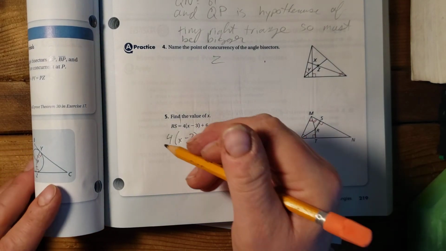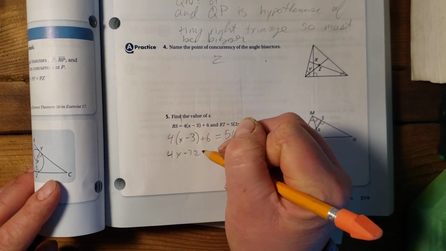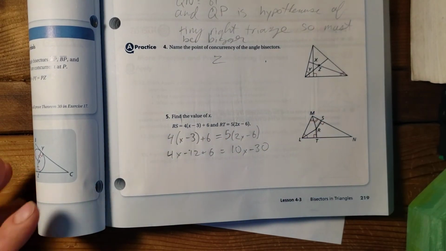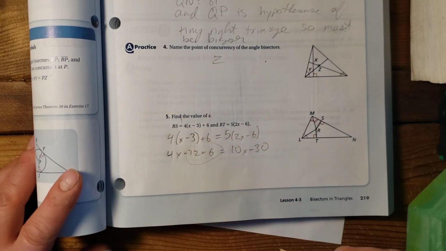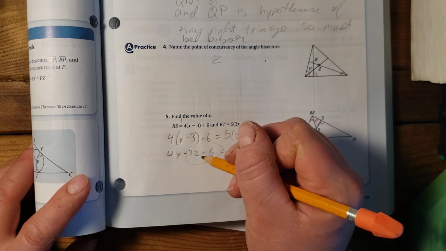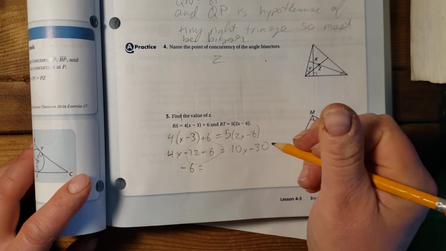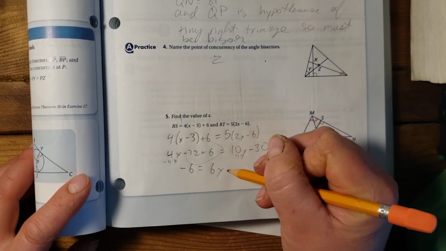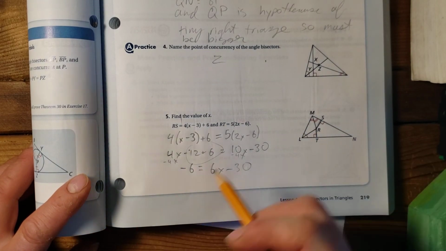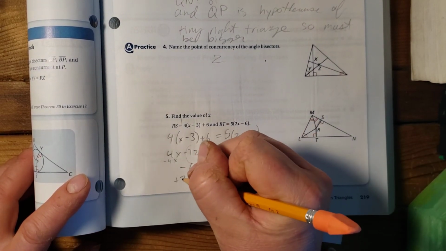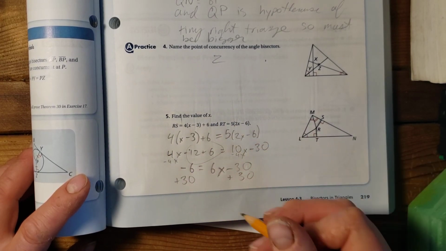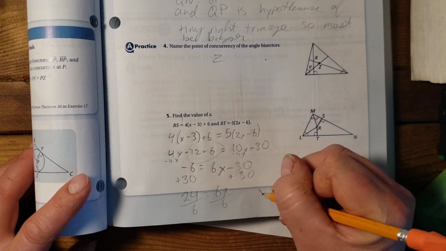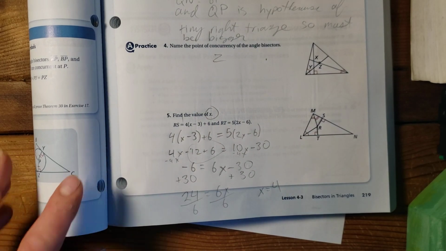Okay, distribute. Oh, look, we finally have one. 4x minus 12 plus 6 equals 10x minus 30. Combine like terms. Let's combine these two and move the 4x over there. So we have negative 12 plus 6, that's going to be negative 6 equals minus 4x, minus 4x, 6x minus 30. Let's add the 30 to the other side, plus 30. We'll put the constant on the opposite side of the variable. So now we have 24 equals 6x, divide by 6, divide by 6, x equals 4. We were looking for x equals 4.